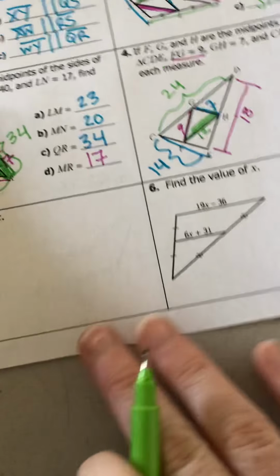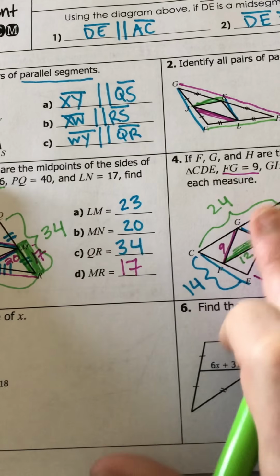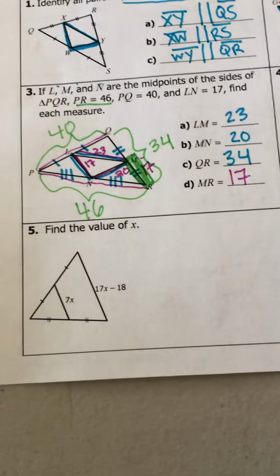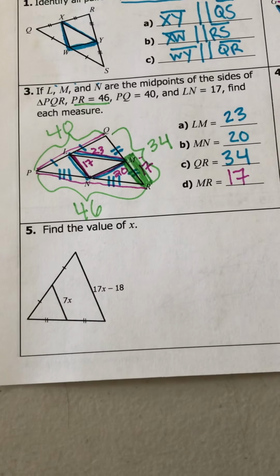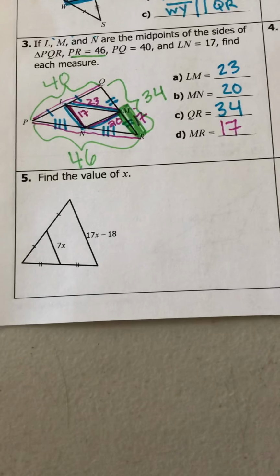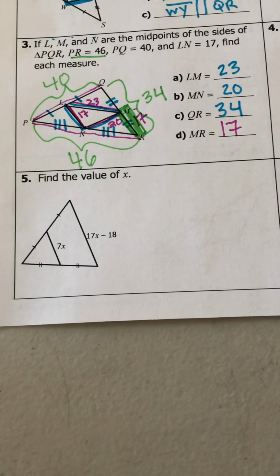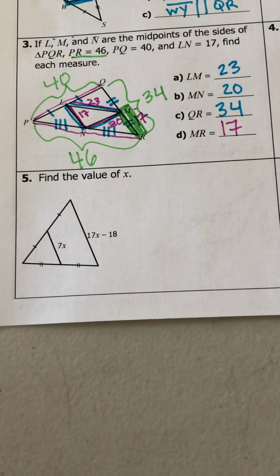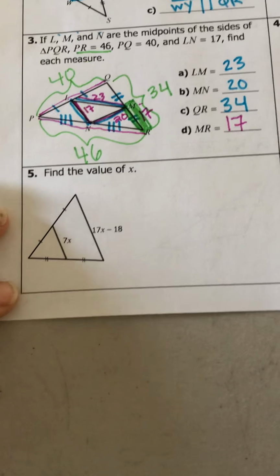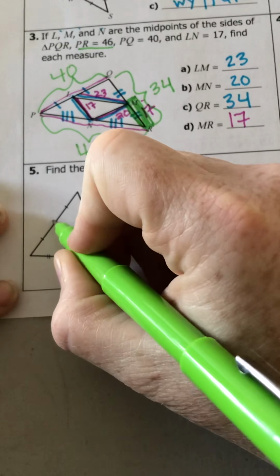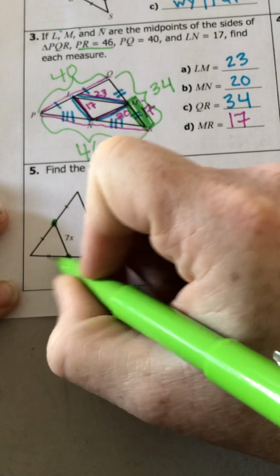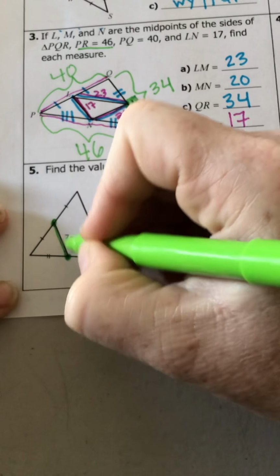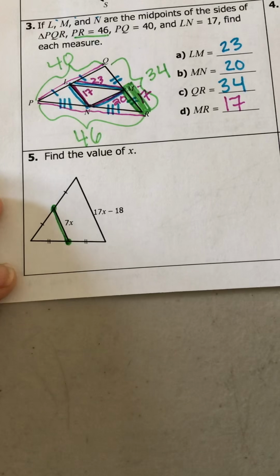Now these have all been values. Numbers 5 and 6 deal with x, so we're going to have to solve for x. We've got to figure out the relationship and what we're going to do with it. This is clearly a midpoint because either side is the same. So that makes this green line a mid-segment.